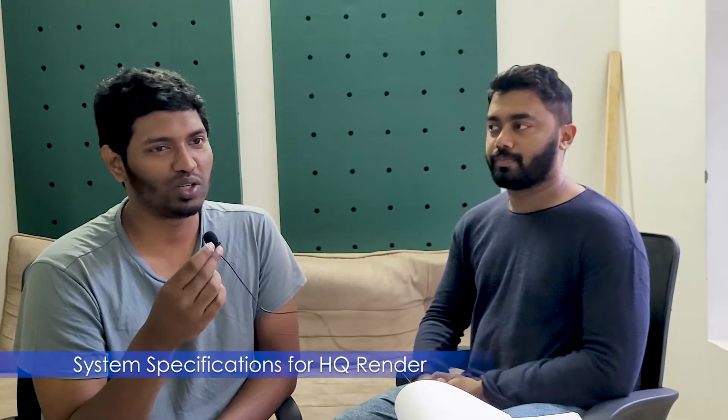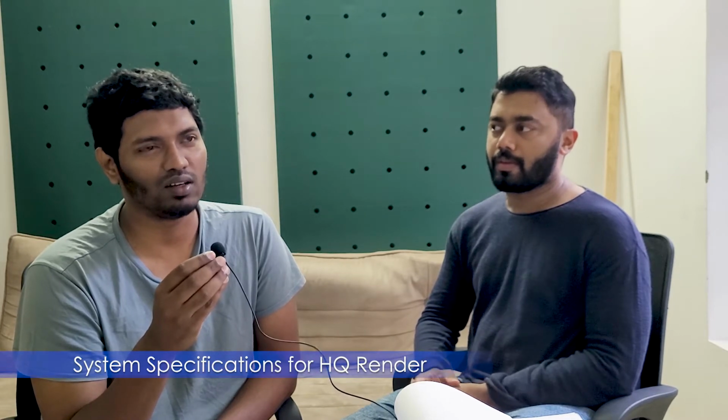I think there is a common notion in all our minds, among students and even architects, that the graphics card is the most important thing which helps in rendering.